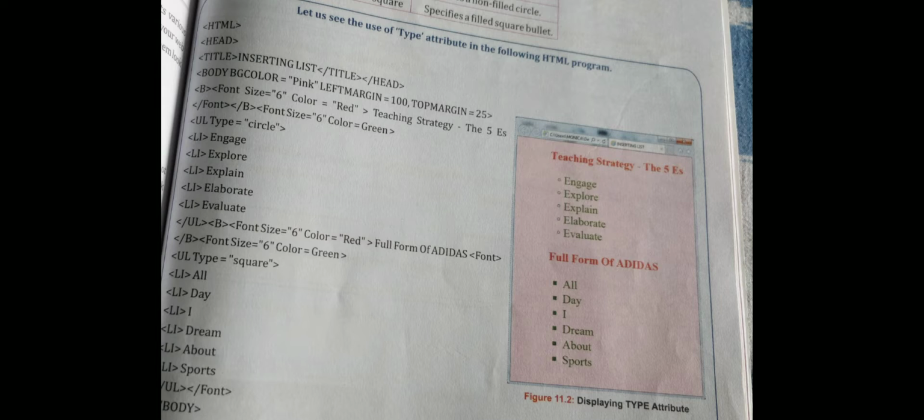And then you can close all of the things. If you want it to be 2 brackets, you can again put the size of it, and then you can again start your UL. You can make it into square, or you can just leave it and it will come as a disk. And then you again have to put all the LI again and again and again. After you complete all your points, you should again close the UL, close your font, close your body, close your HTML. Whatever you have opened, you always have to close at the end of the HTML.